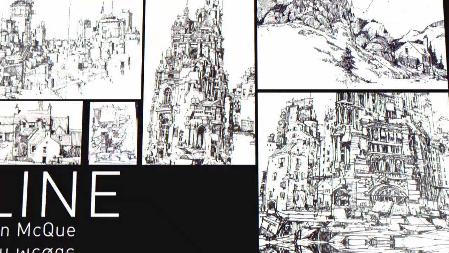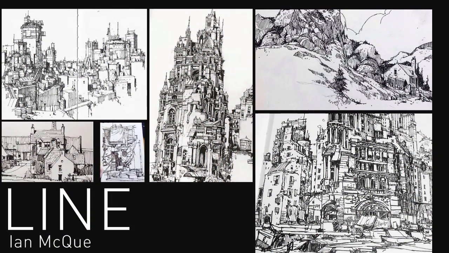First up, a master of line, Ian McHugh, a very popular artist. We can see in these sketchbook pages of his how he gets in there and aggressively and gracefully manipulates line on a page to get his ideas across. So this is a very linear way to approach environment design, right? We're just combining different lines basically to make a few different shapes.